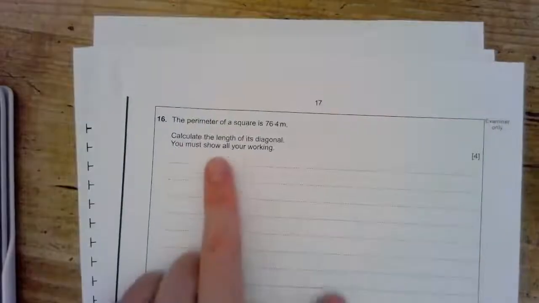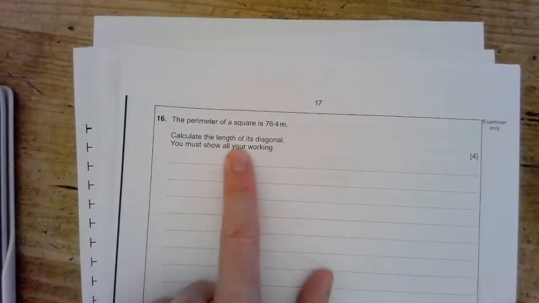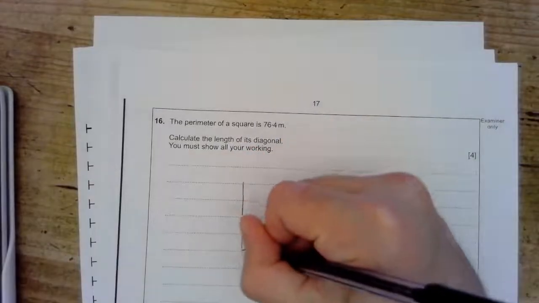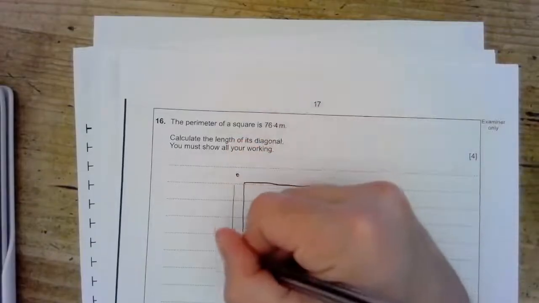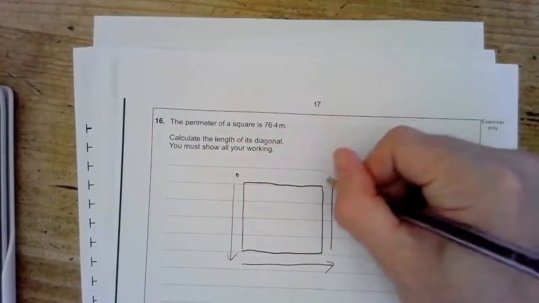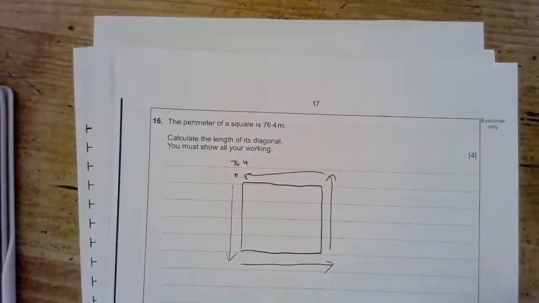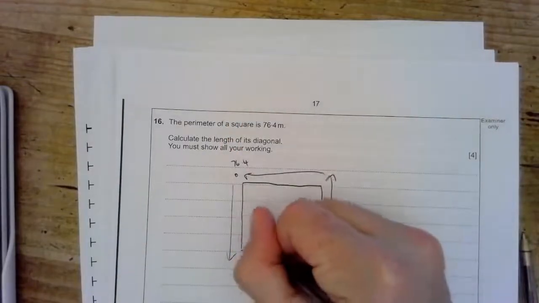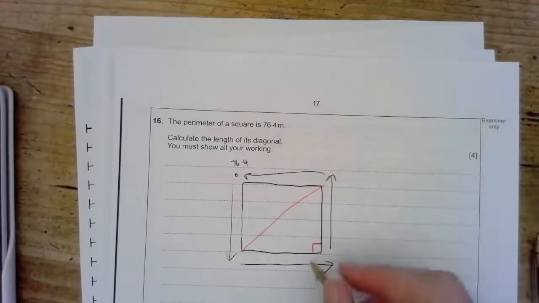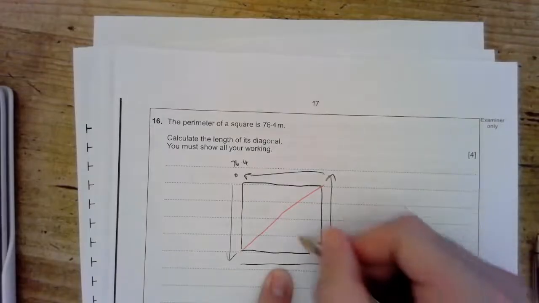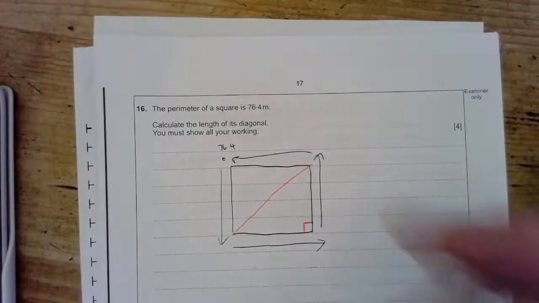The perimeter of a square is 76.4. Calculate the length of its diagonal. So let's just sketch out a square very quickly. Okay, so the distance around this whole square is 76.4. Now what I want to do is work out the diagonal from here. Now I notice I've got a right angle triangle here. And if I knew what this side was and I knew what this side was, I could use Pythagoras.